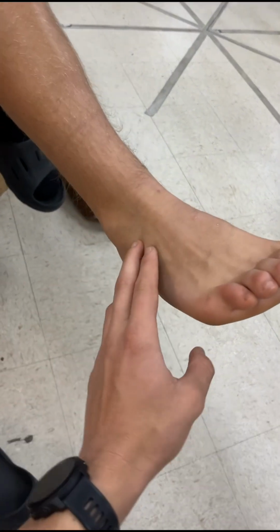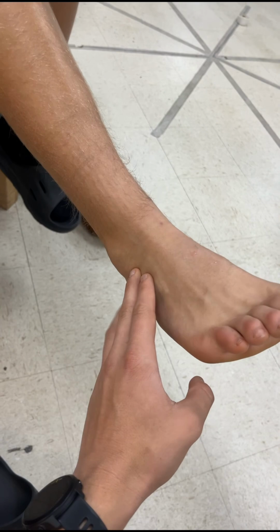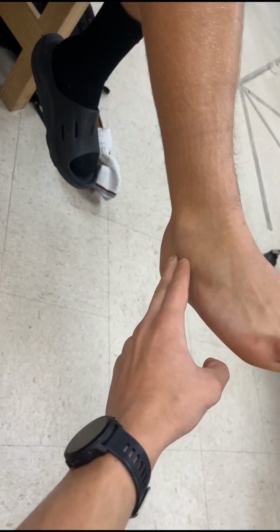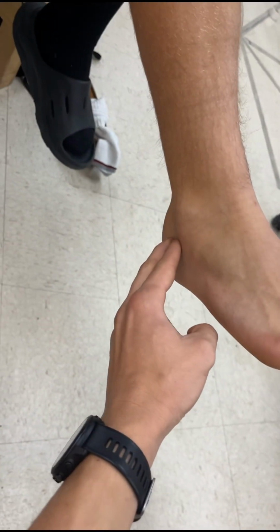Now I will be doing lateral soft tissue palpations. So the ATFL is right here, and you palpate that for an inversion sprain. The CFL is right here, and that's also for an inversion sprain. And then the PTFL is right here and also for an inversion sprain.